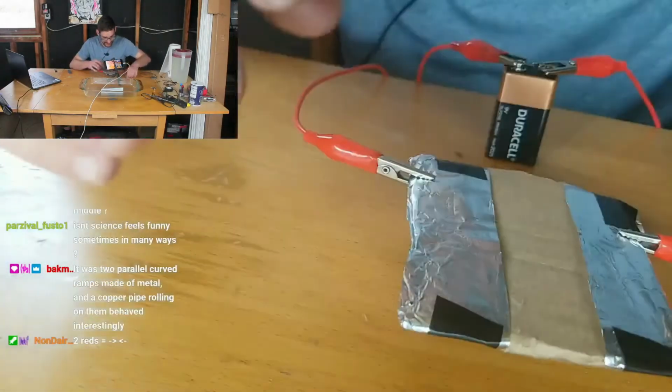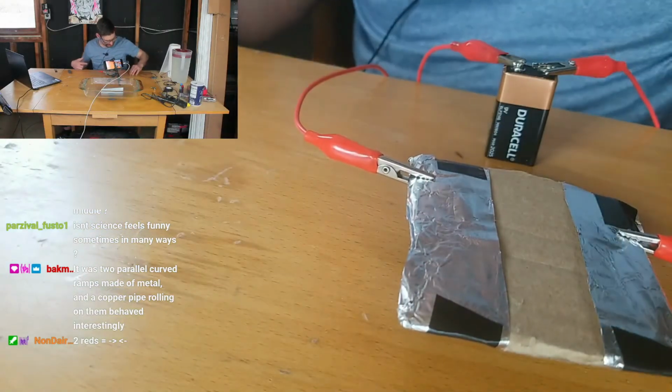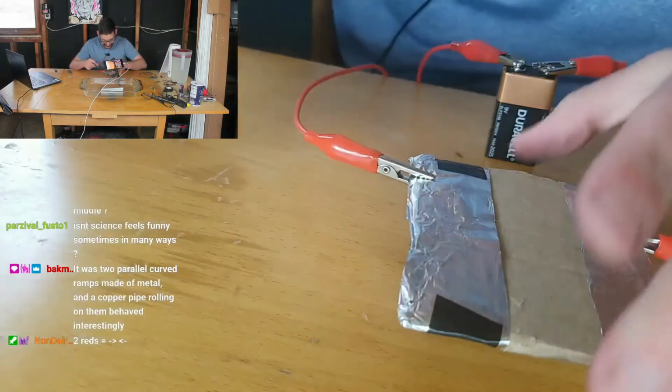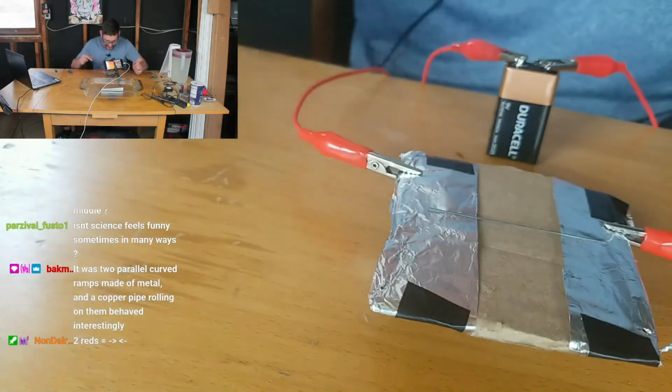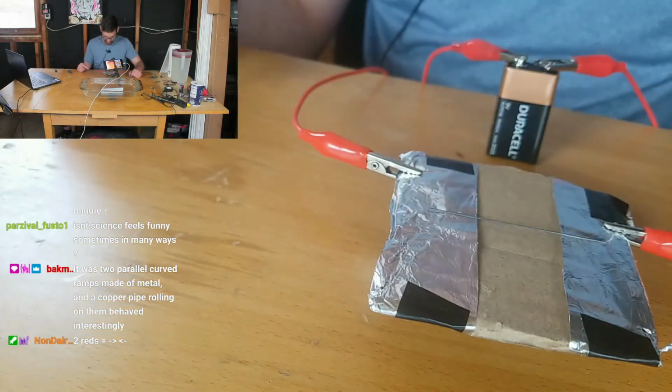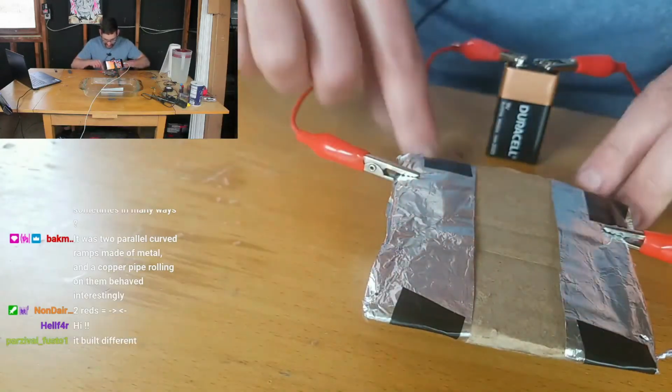But yeah, so that's the Lorentz force. Let's see it one more time in detail. If I drop it, we have a current connected. Here's the magnet. If I drop it right in the middle, there we go. It's going to experience a Lorentz force.